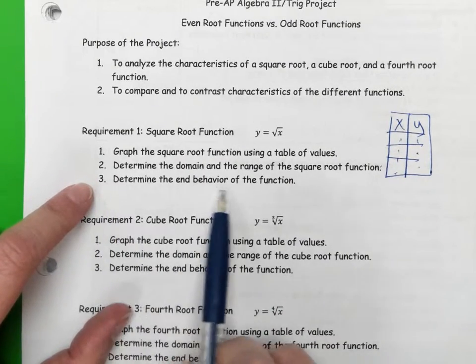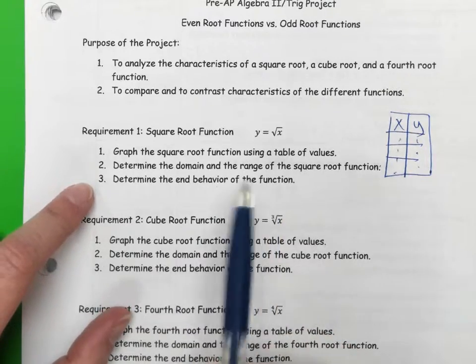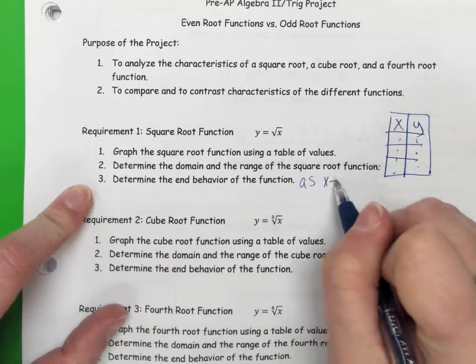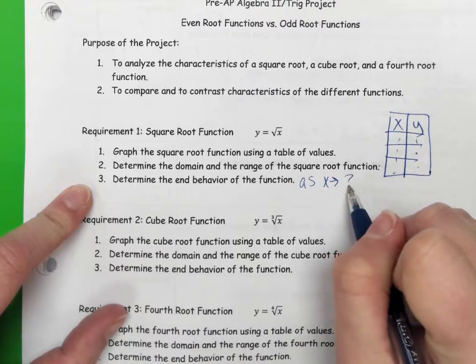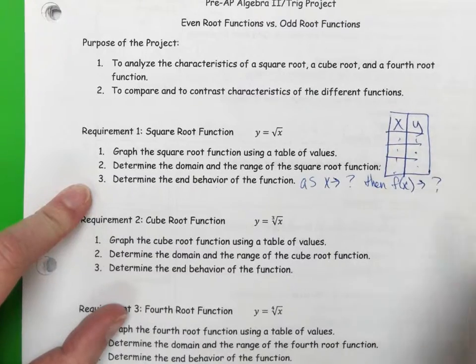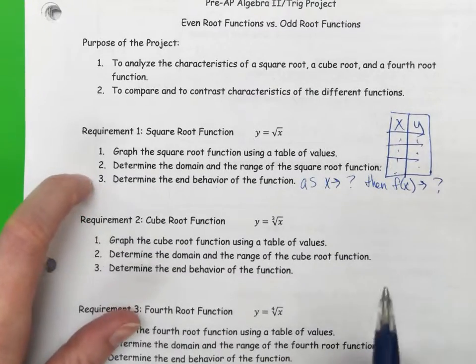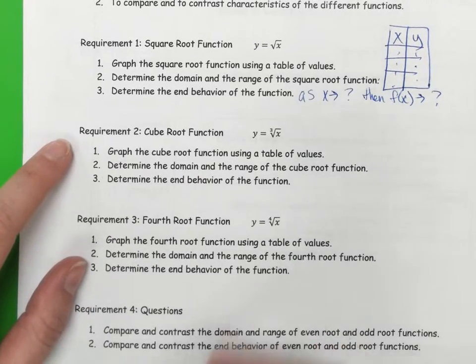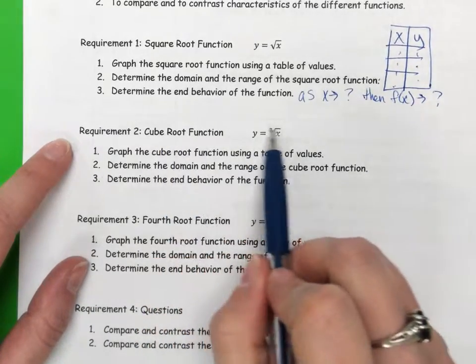Number 3, determine the end behavior. What do I mean about the end behavior? I mean, as X goes to whatever, then f of X goes to whatever, right? Do you remember doing this before? Second requirement is the same exact thing, but now what are you going to do?